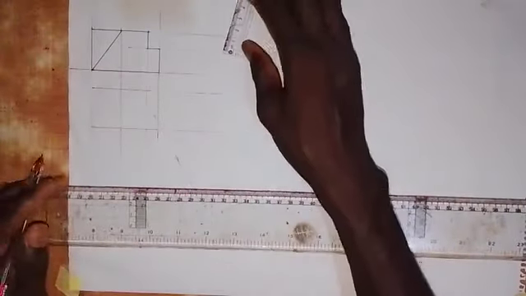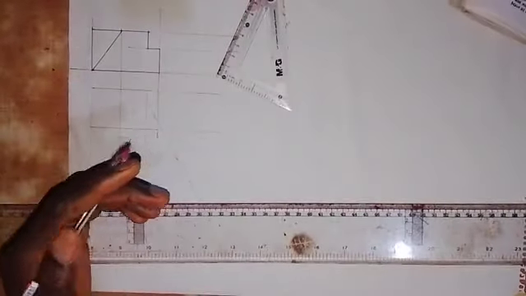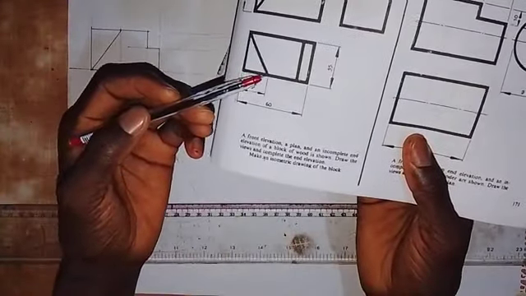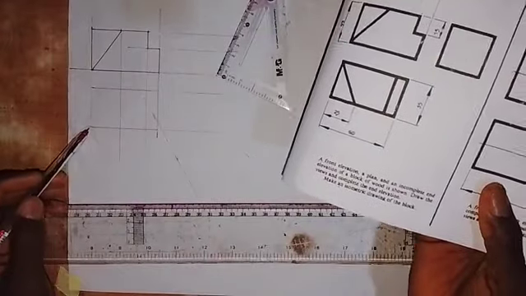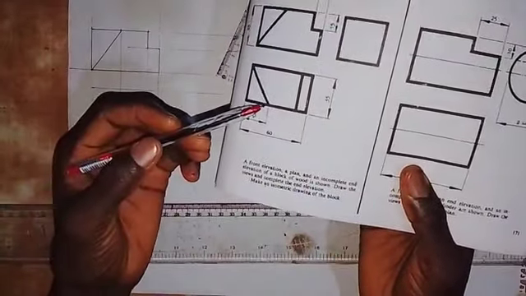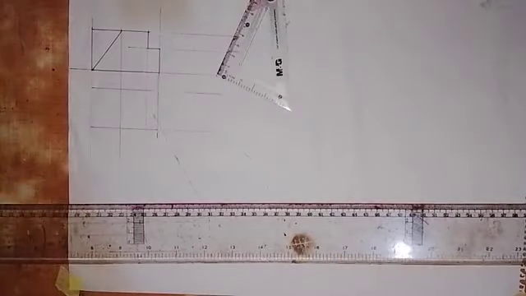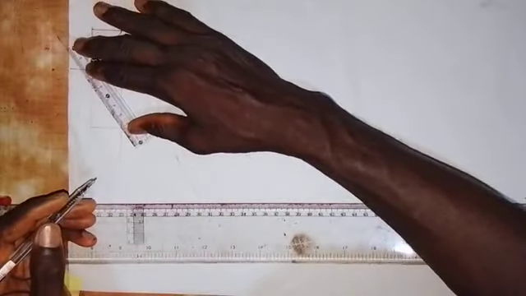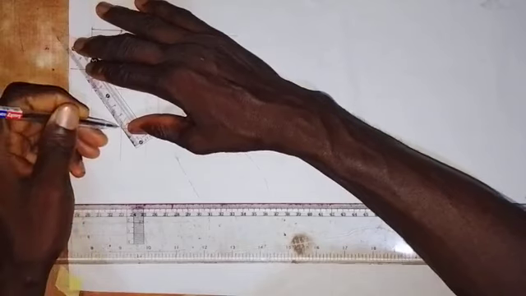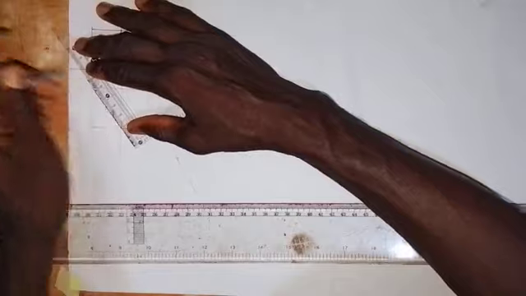Okay, having done that, as we see here in the plan, we have already located the distance from here to here. What we just need to do is connect this point together with this point to complete the plan. So what we are going to do is this. Just join these 2 points together like this. Okay, so here we have this.